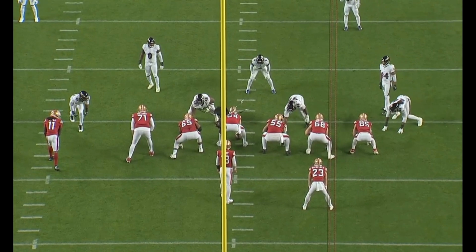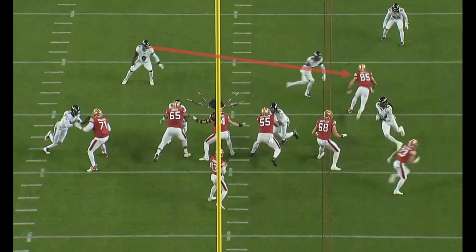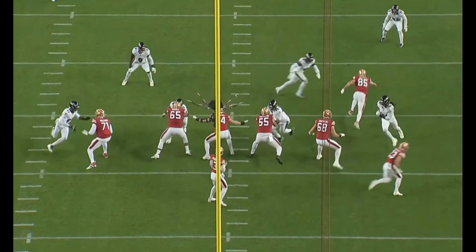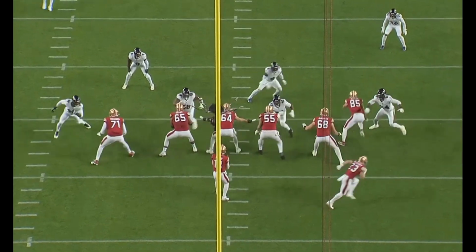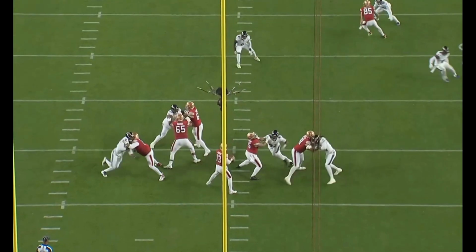Watch it from the end zone view. See how he looks over to the tight end, nothing coming shallow. So he looks at the quarterback, sees the quarterback look to the field, so he becomes that additional presence. Incompletion.